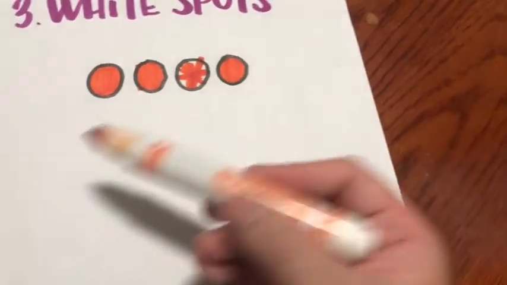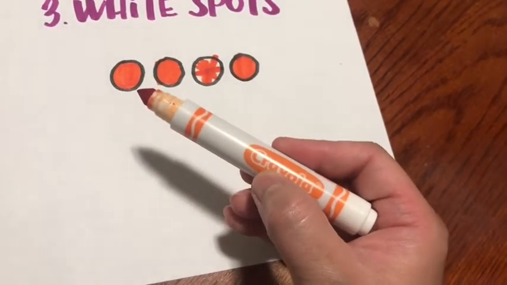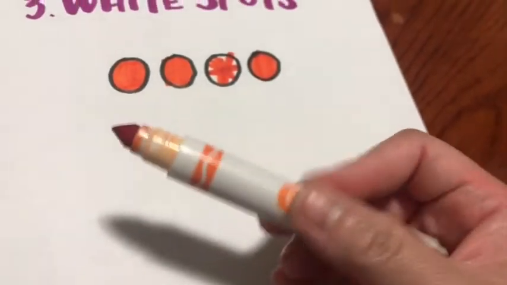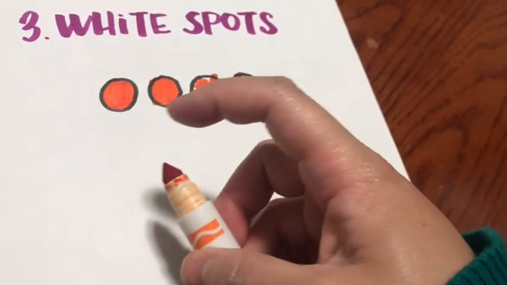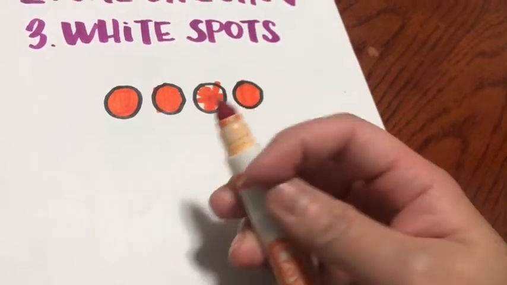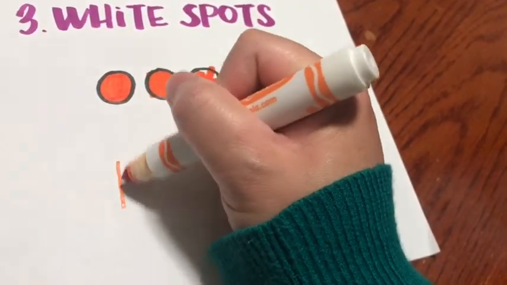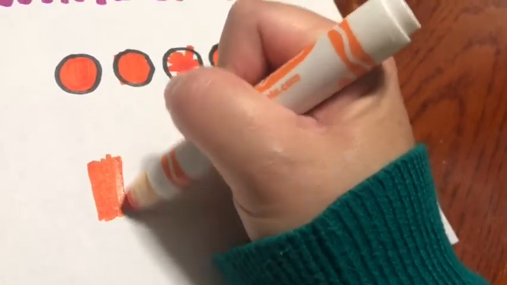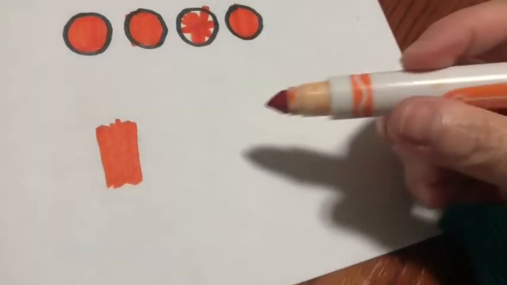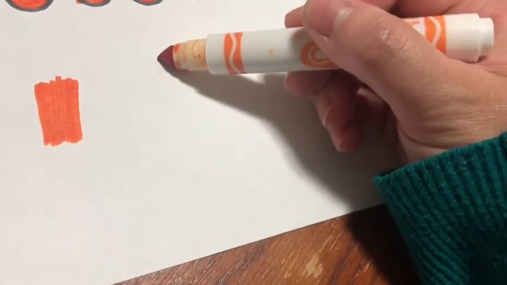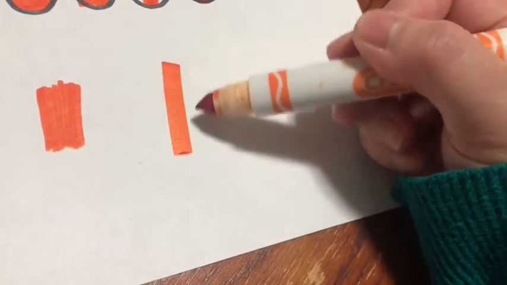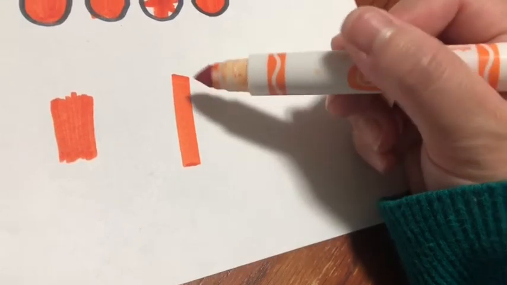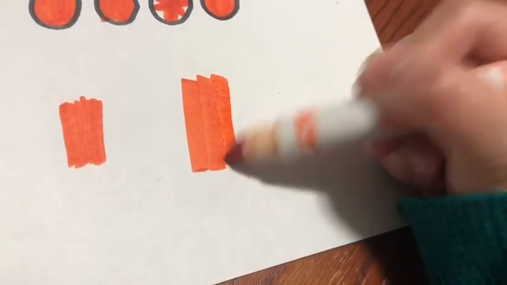If you are using markers like what I'm using here, this is what we use for class. As you can see, there's a tip here, right? There's a tip here, and then there's the edge. So if you use the tip, that's okay. It'll just take a lot longer to color a specific area. If you use the actual angle here, if you hold your pen marker at an angle, see how much quicker it is to color.